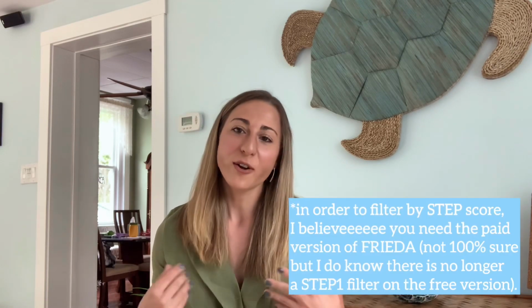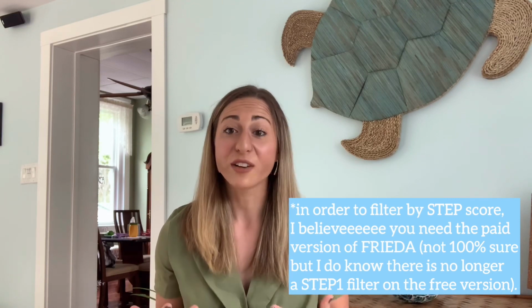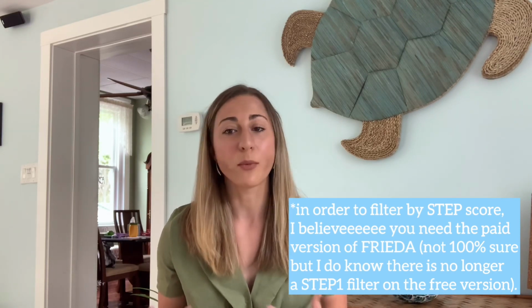Next, I would start filtering by step scores. A lot of programs filter by Step 1 or Step 2 CK scores. So if you filter by this, you can at least get a sense of the programs that you're going to be competitive in. So simply filtering by these three things, you already get a pretty good idea of a list of programs that you're going to be relatively competitive in.